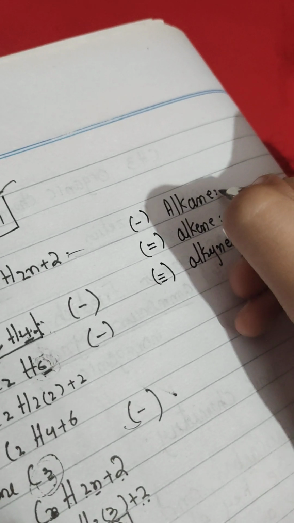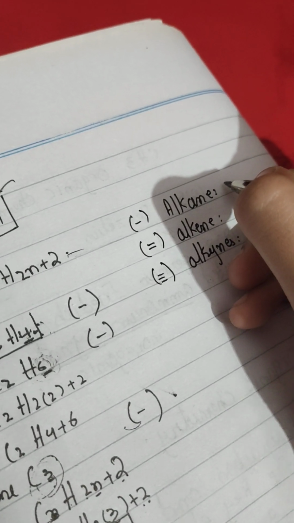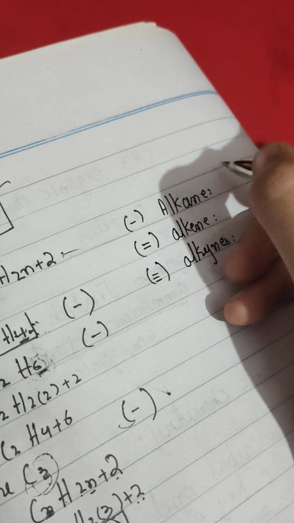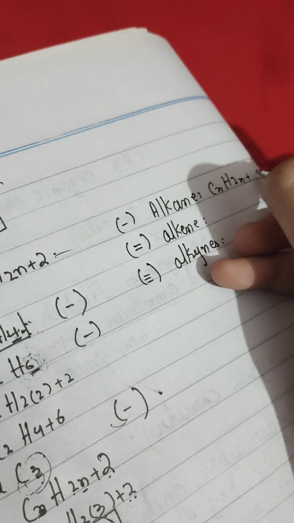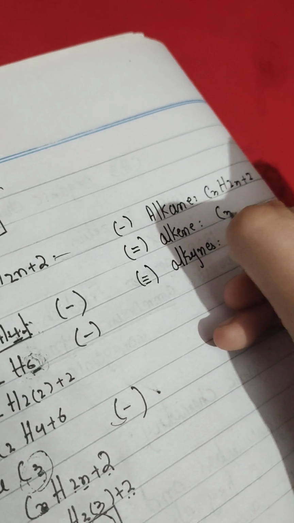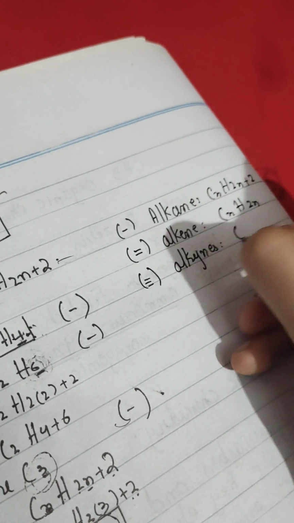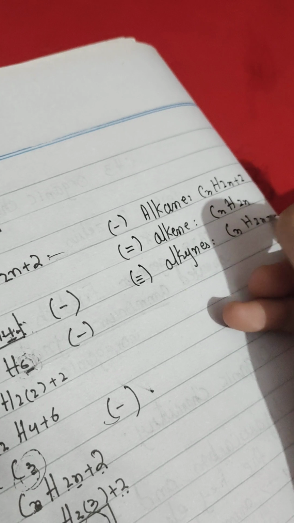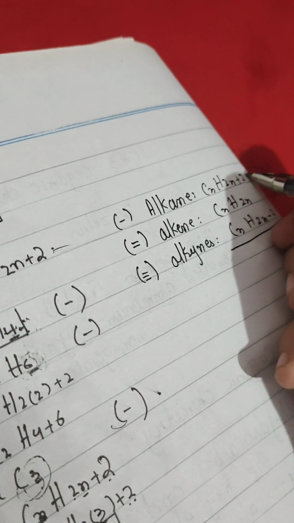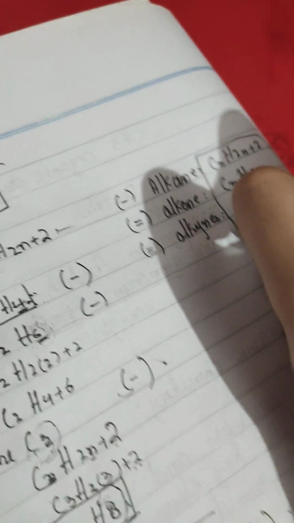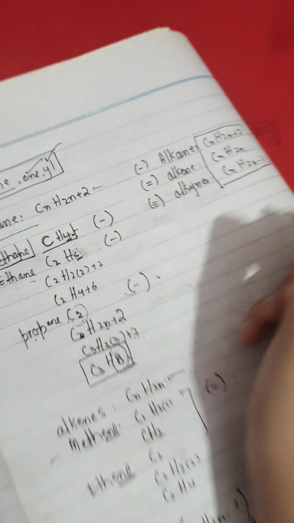So the general formulas to find out the carbon number and hydrogen are: alkane CnH2n+2, alkene CnH2n, alkyne CnH2n-2. These are the formulas. If you learn these, then organic chemistry will be easier for you. Okay, I hope you got it.